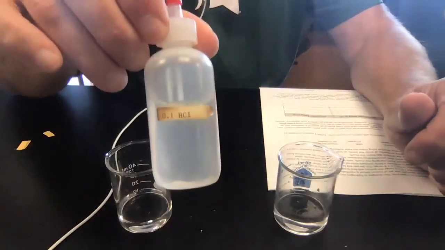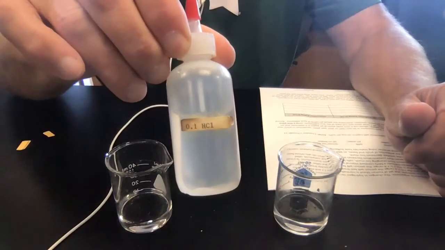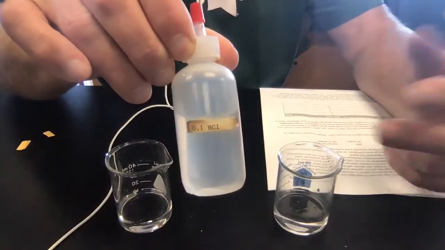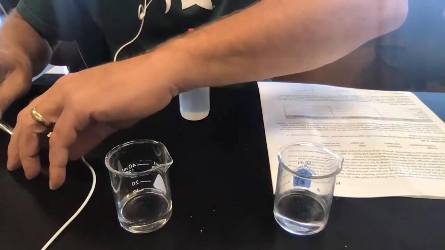So let's do the acid one first. This is a weak acid, 0.1. It's HCl, hydrochloric acid. It ionizes into hydrogen and chlorine, so it adds hydrogen to the solution, thus making it more acidic. So we're going to take the initial pH at 0 drops.